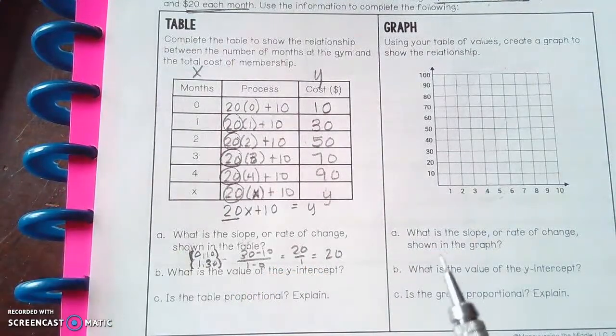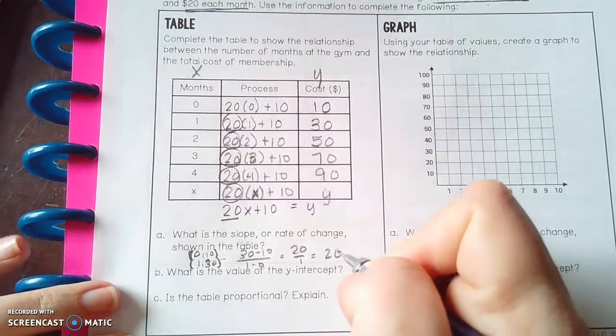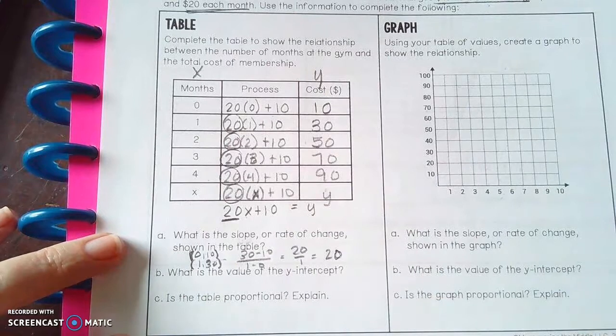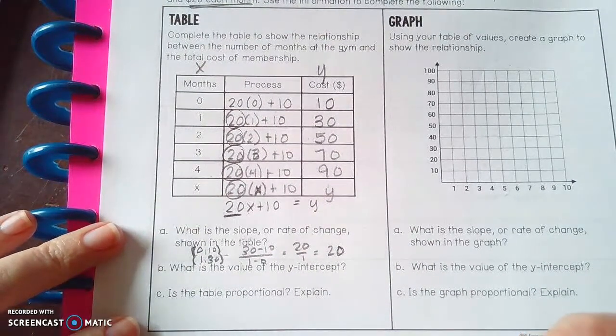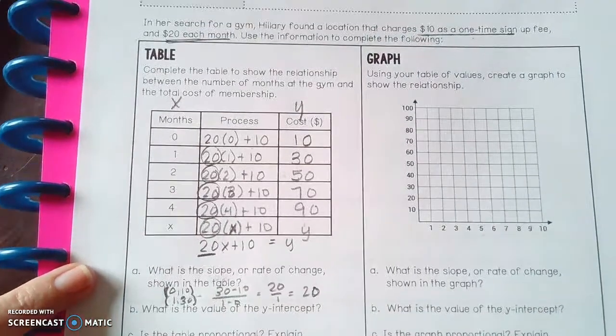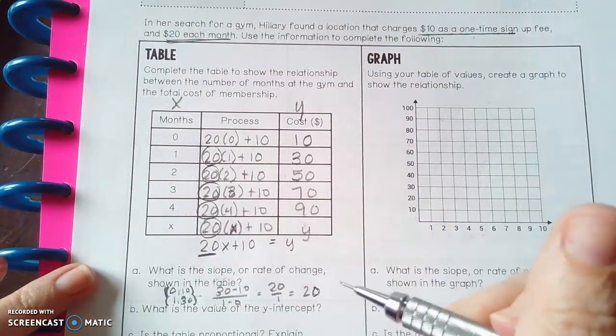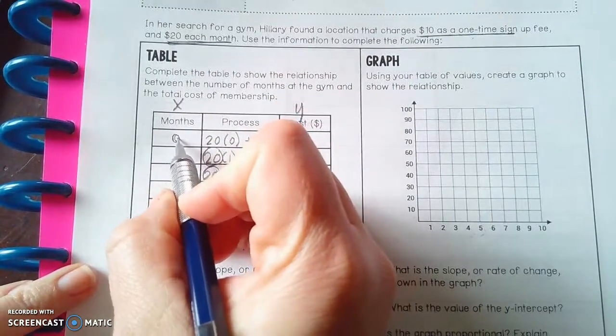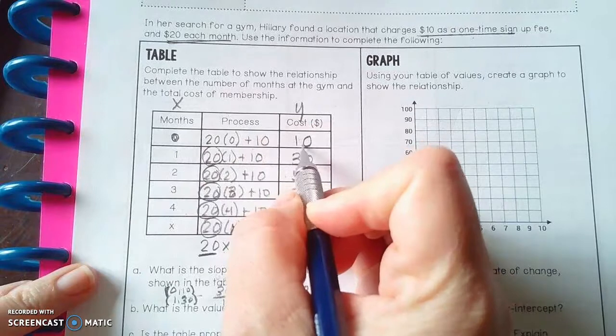Okay, so that right there is how we can identify the slope or the rate of change, but we can also recognize that it's the coefficient that is in front of the x. All right, so what is the value of the y-intercept? Where would this end up crossing on my y-axis every single time? What was the value of my y-intercept when x was 0?